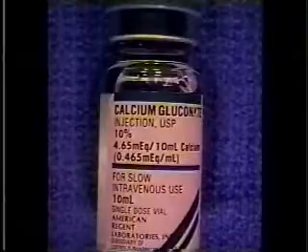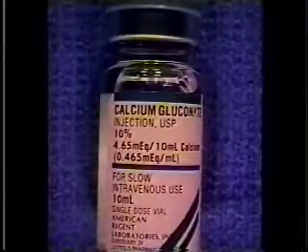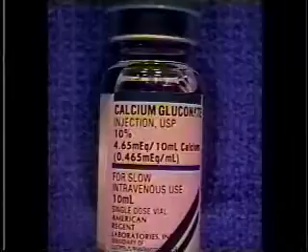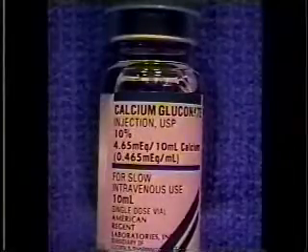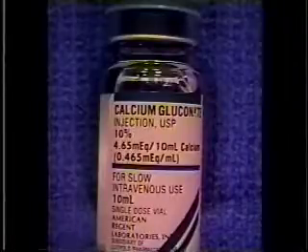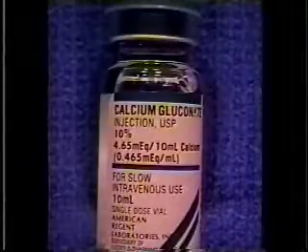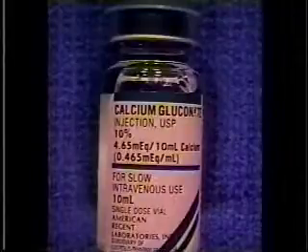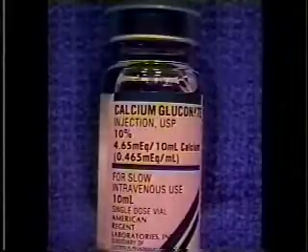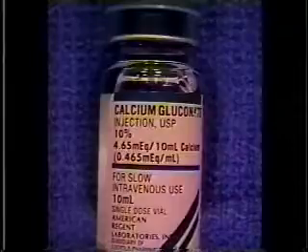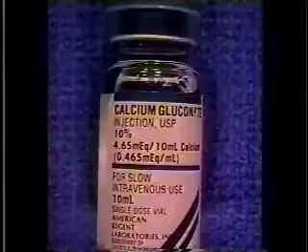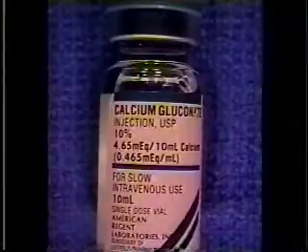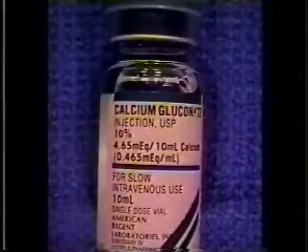We treat hypocalcemia with drugs such as calcium gluconate, which is given IV at the prescribed dose, which comes out to be approximately, using 10% solution, 1 ml per kilo IV, given slowly to effect. And then we would have to maintain them on more slowly available calcium treatments, which the dosages can be found in the standard veterinary texts.